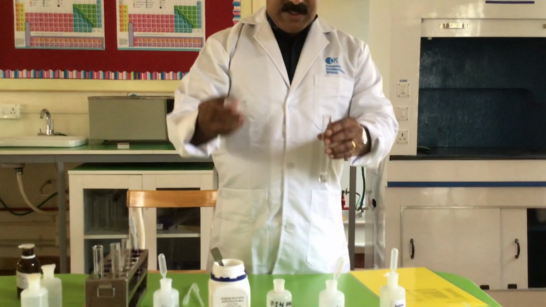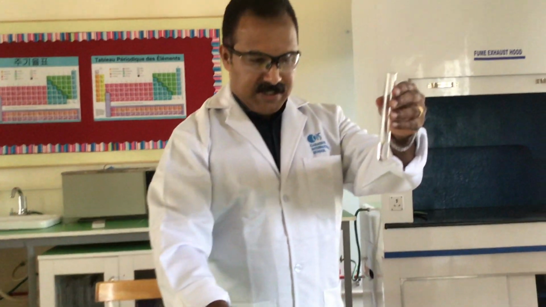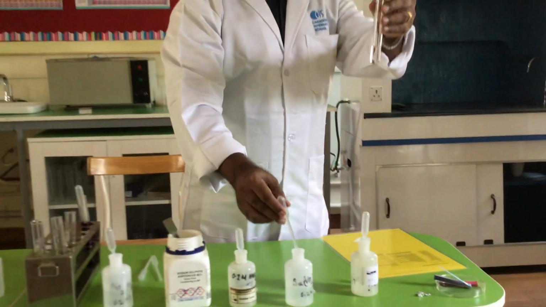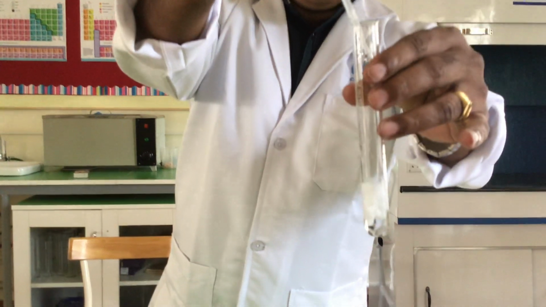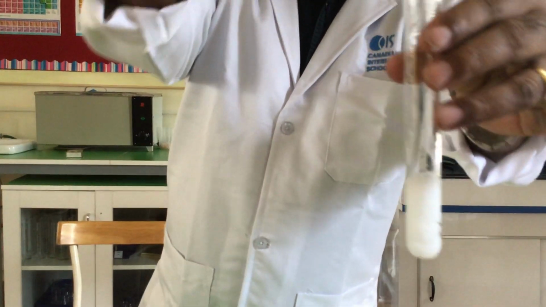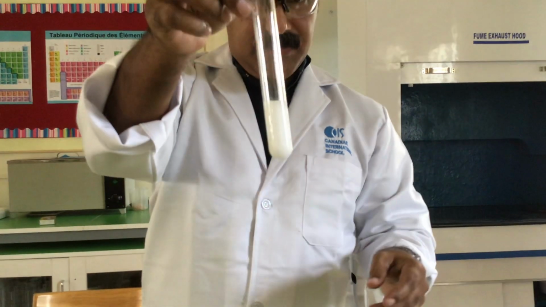1 centimeter cube is quite good enough. I add 1 centimeter cube of nitric acid followed by barium nitrate. You can see the precipitate formed. It's a thick white precipitate of barium sulfate. That's the test for sulfate anion.